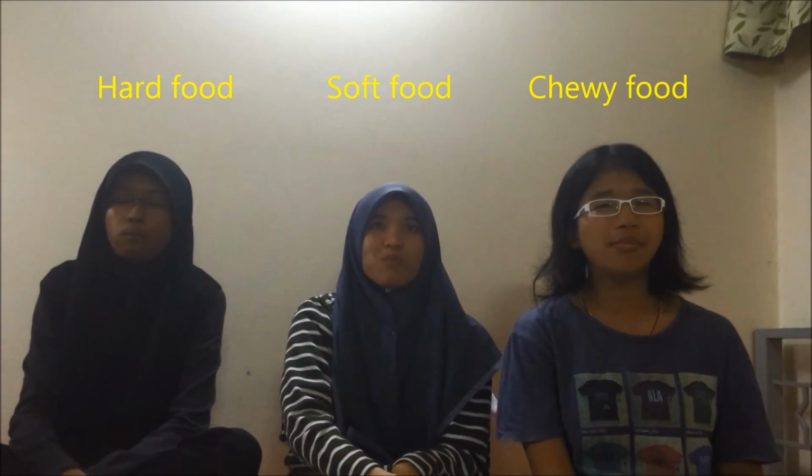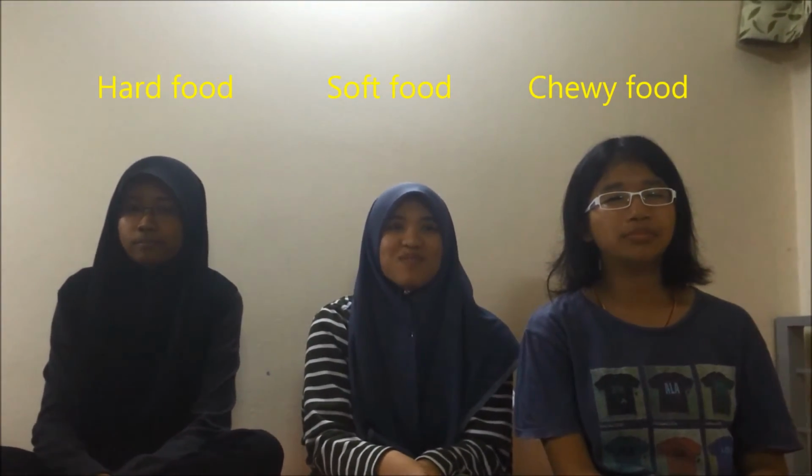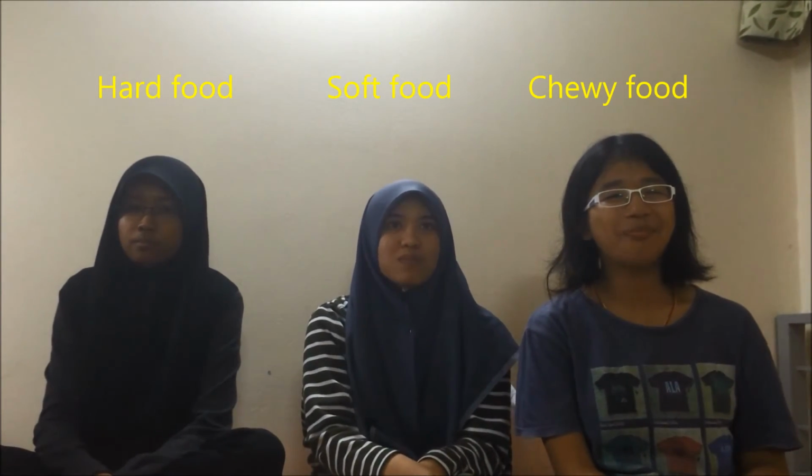This is the chewing process of chewy food. This is the difference between the chewing processes of hard, soft, and chewy food.